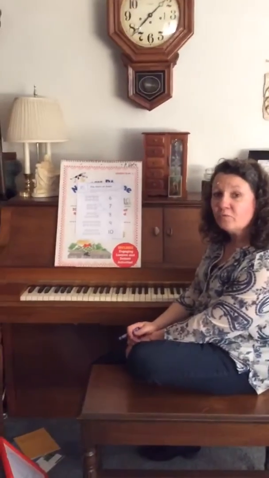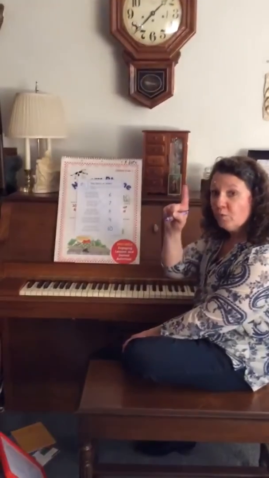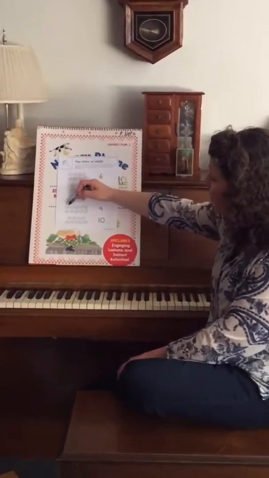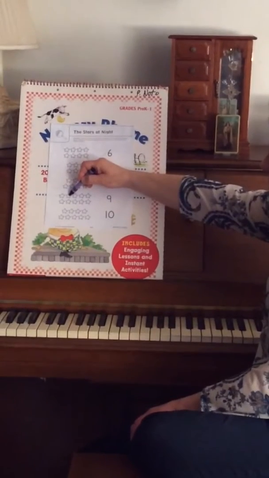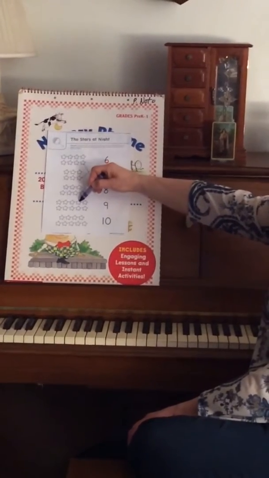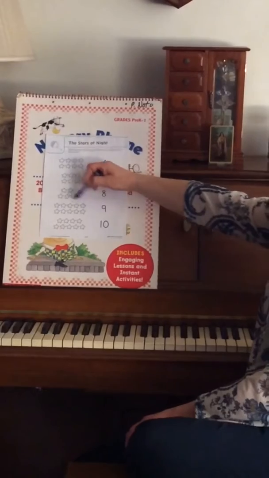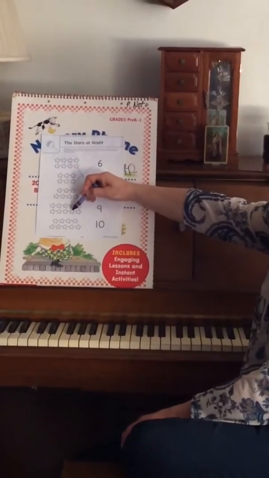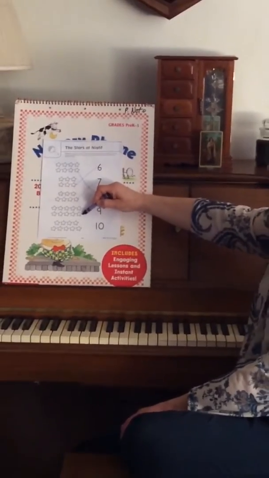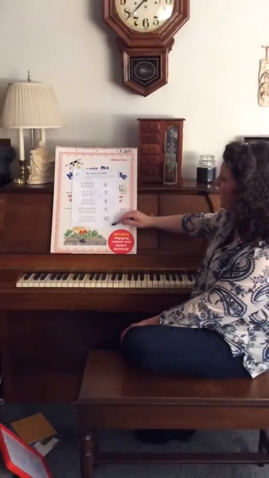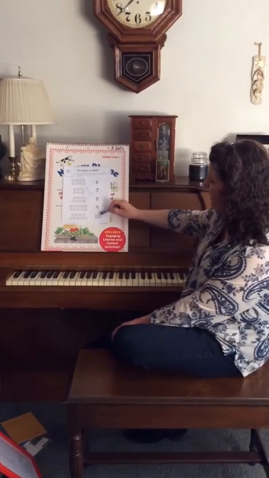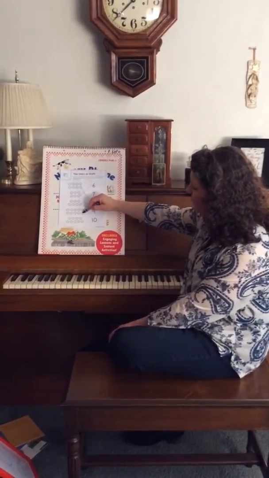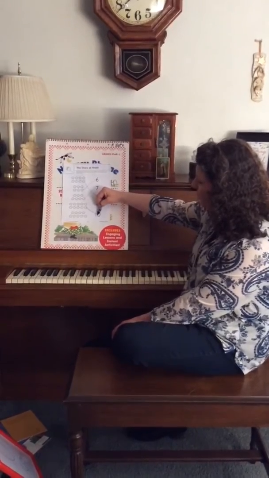Okay, let's count the next group. Remember, we want to point to each one with your pointer finger or with the tip of your crayon, one at a time. Let's count together. 1, 2, 3, 4, 5, 6, 7, 8, 9, 10. Which one of these is the number 10? Right, this is the number 10. The number 10 is made up of a 1 and a 0. So here we have the number 10. Draw a line from our 10 stars to the number 10.